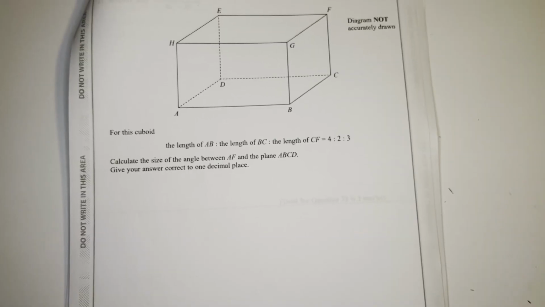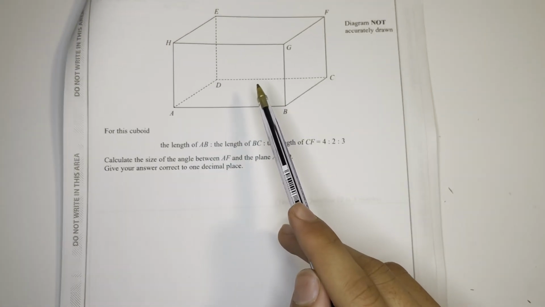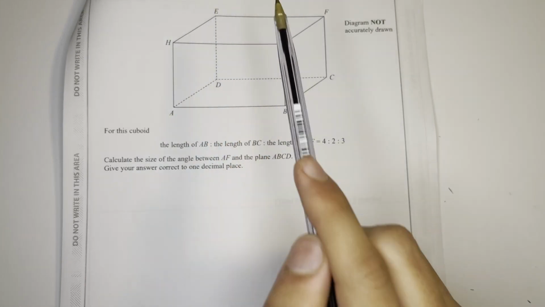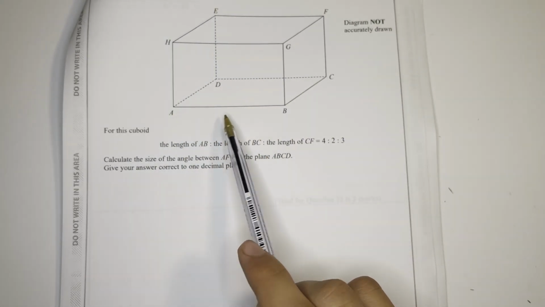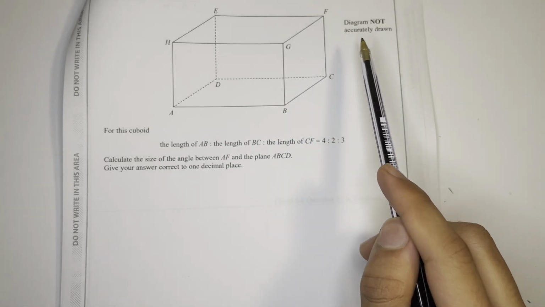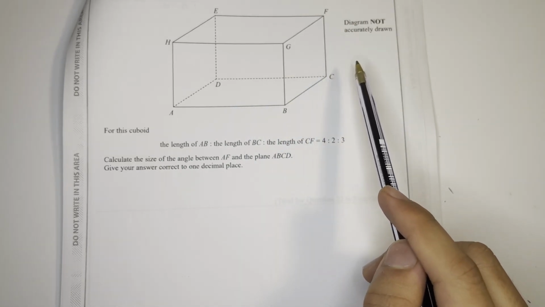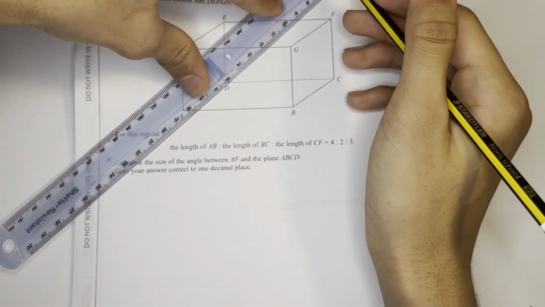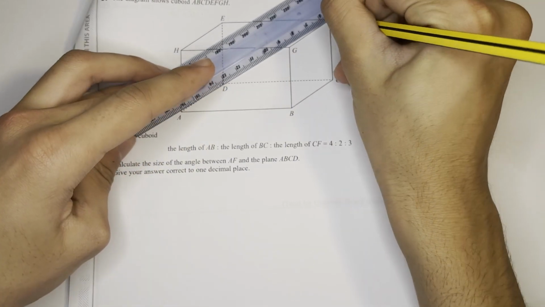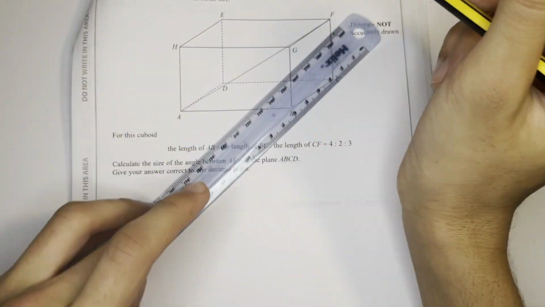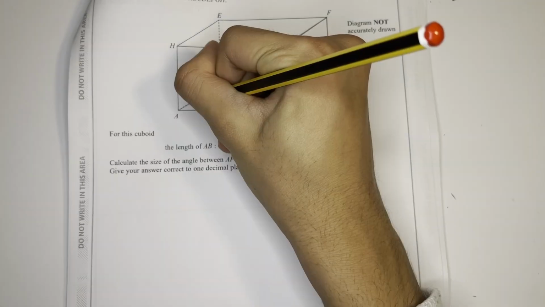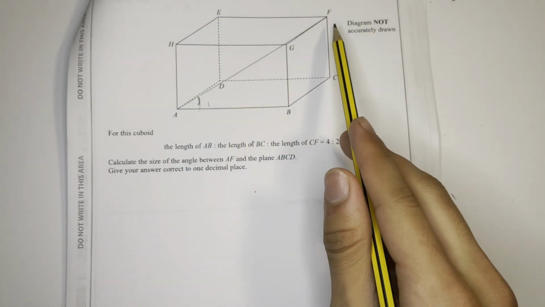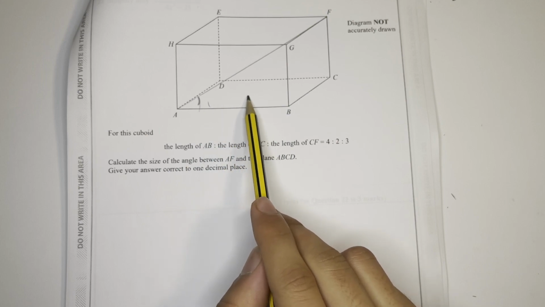Now that we're getting to the tail end of the paper, we should be prepared to encounter a lot more difficult problems, like the one we just did, and the last few as well. The question uses 3D trigonometry, showing us a cuboid ABCDEFGH, and we're told that for this cuboid, the length of AB to BC to CF is in the ratio 4:2:3. We're asked to calculate the angle between AF, which we can draw in, and the plane ABCD.